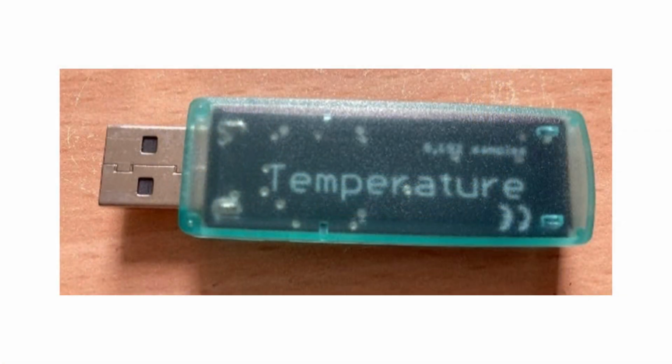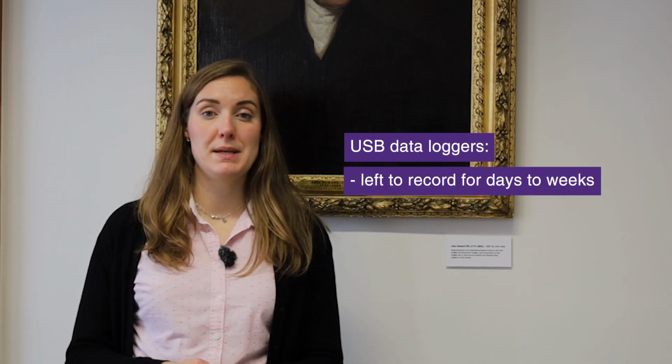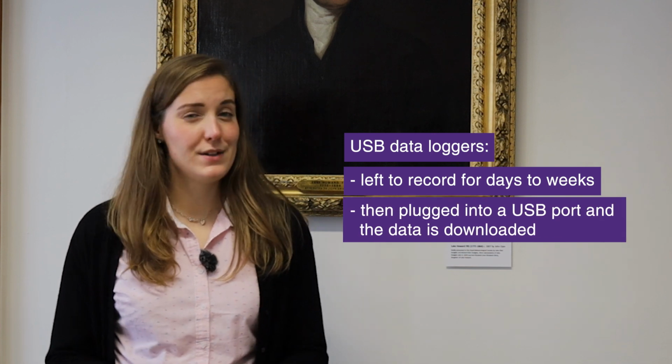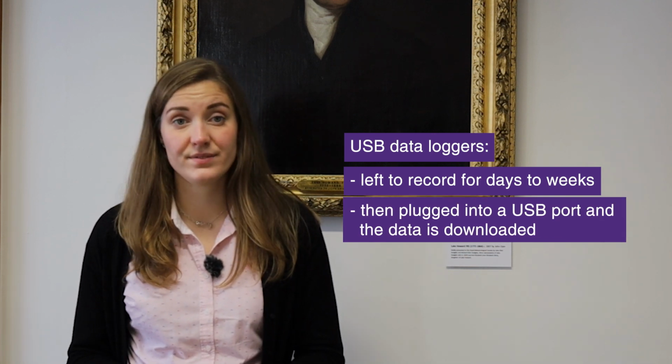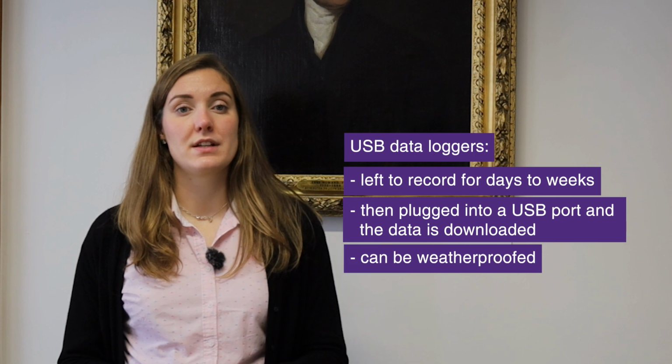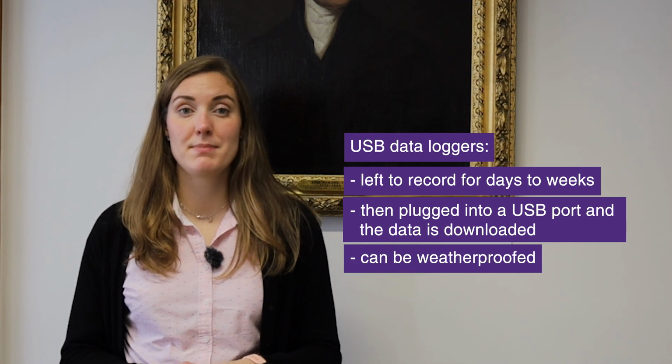USB data loggers are great to use when collecting data over a few days, for example during microclimate studies. They contain a sensor of temperature and sometimes humidity, processing electronics, and a logger with memory that can store many thousands of readings. They are left to record for days or weeks, then plugged into a USB port and the data downloaded, usually as an Excel spreadsheet and a graph. They can be weatherproofed using small weatherproof containers, allowing them to be left outside for lengthy periods of time.